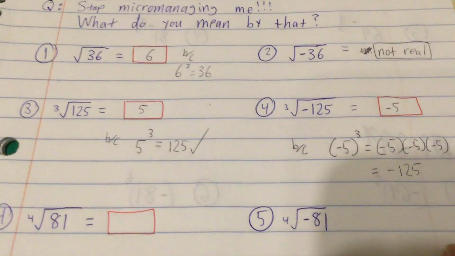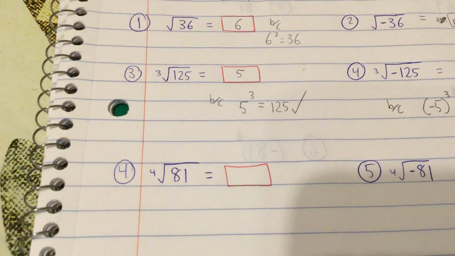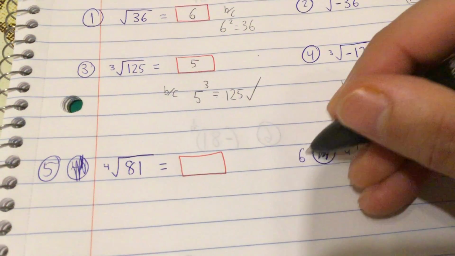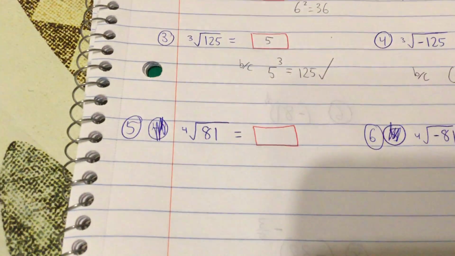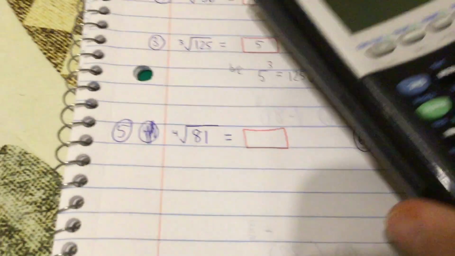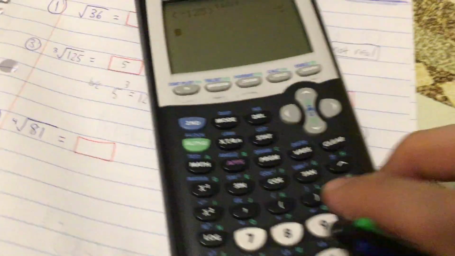So then we take a look at this, and I wish I knew how to count. That'd be problem number 5, not problem number 4. So I'm going to put a 5 here and a 6 here. I apologize, folks. The fourth root of 81. Well, the problem's still going to be the same. How do I take the fourth root of 81 again?